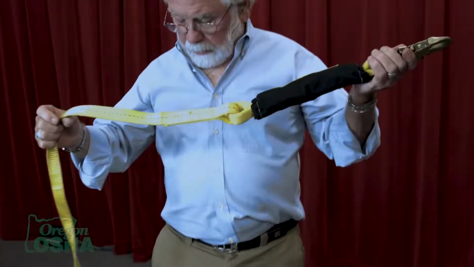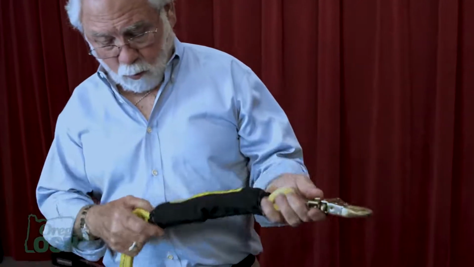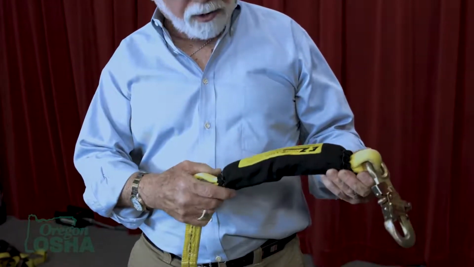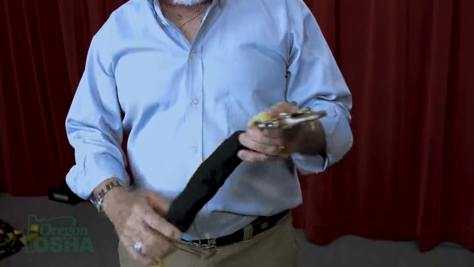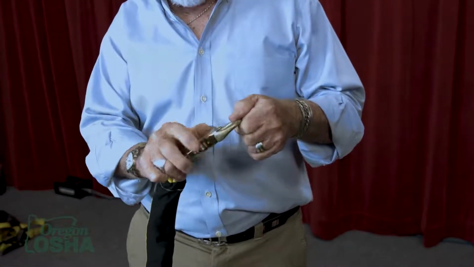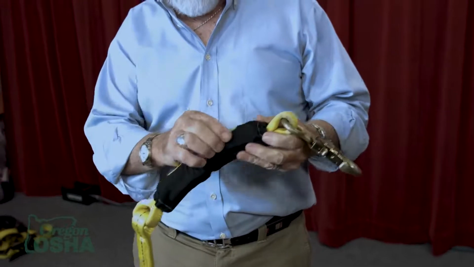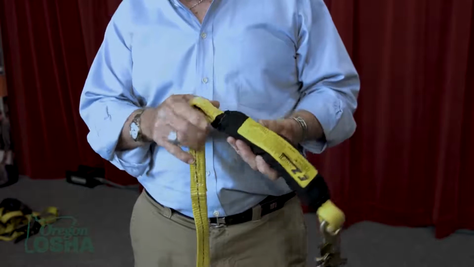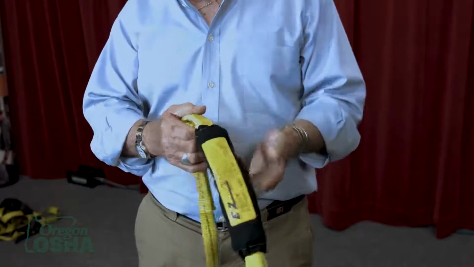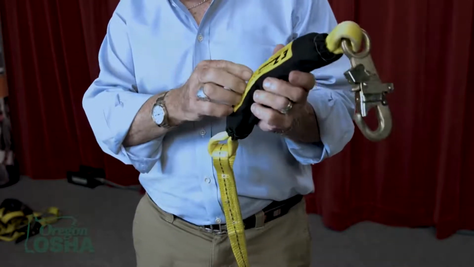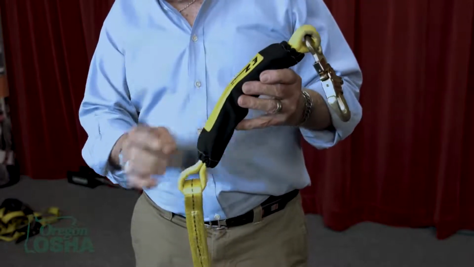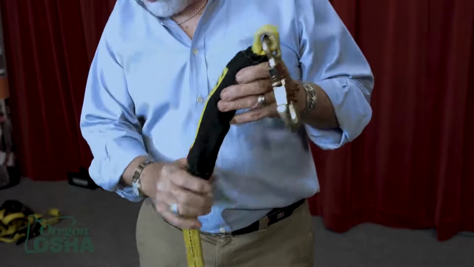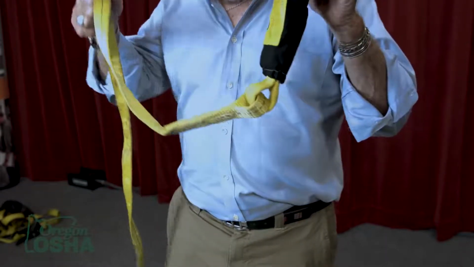These guys are probably the easiest to inspect. When you look at one of these, you make sure that the stitching along the outsides is there. You check the snap hooks to make sure they're legitimate, lock and close. And if in fact they don't have a label or they are extended, it's easy to tell the extension because when it comes out, there will be a wad of material that'll look like it's shredded, and it actually is. And that's where the shock absorbency comes into a shock absorbing lanyard.